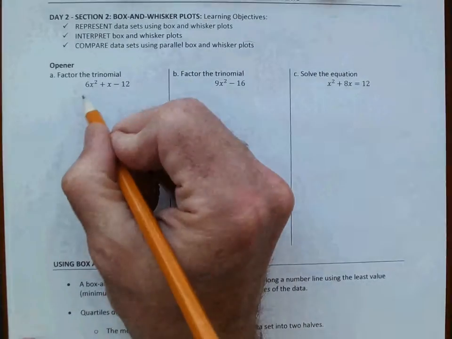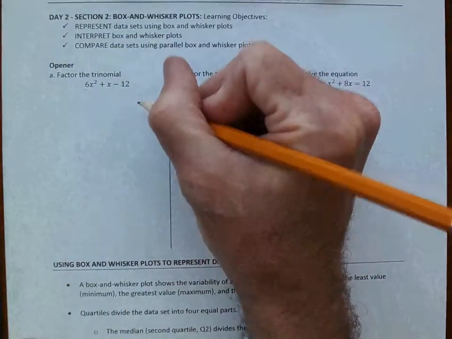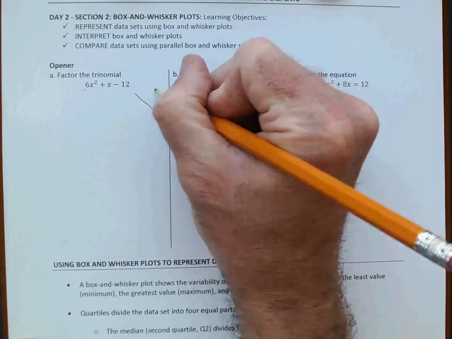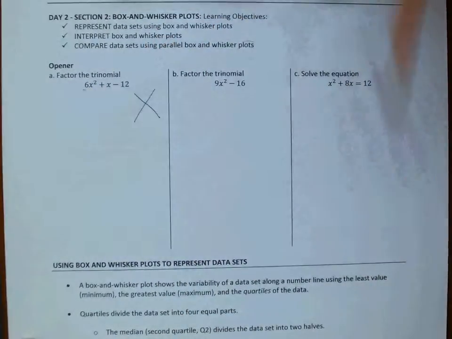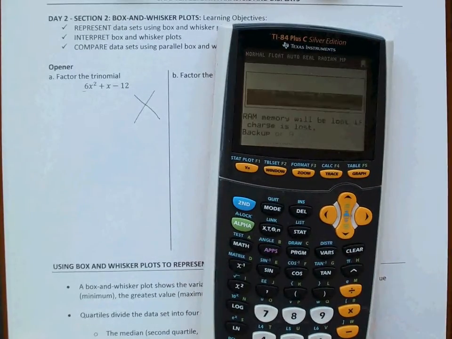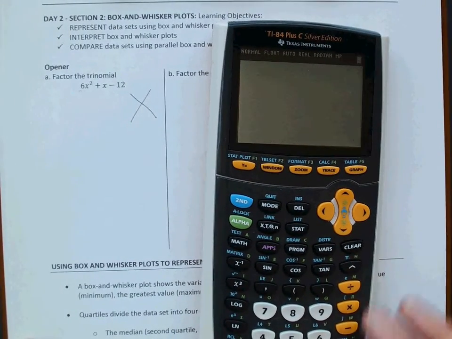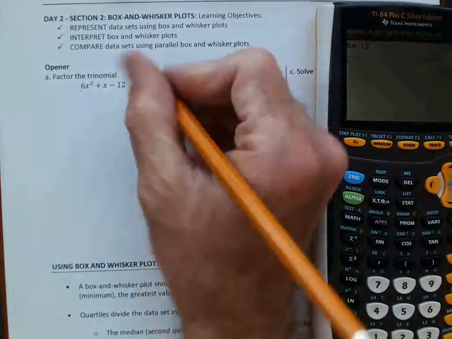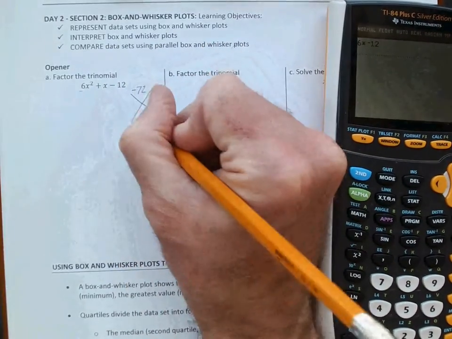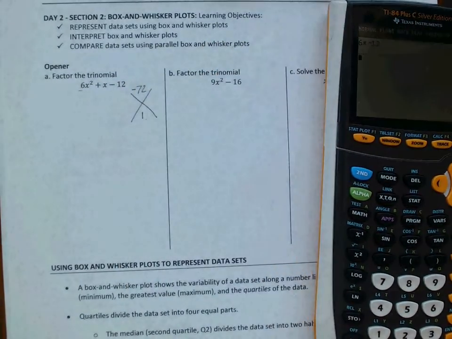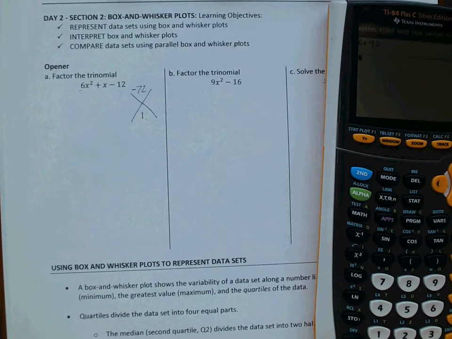Since a is not 1, I am going to do my diamond. And on top, I'm going to do 6 times negative 12. I'm just going to use my calculator, why not? 6 times negative 12, and I'm getting negative 72. And on the bottom goes b, which is a positive 1. So I'm looking for 2 factors of negative 72 that add together and give me 1.